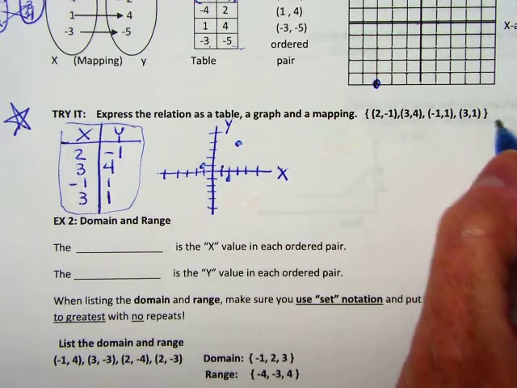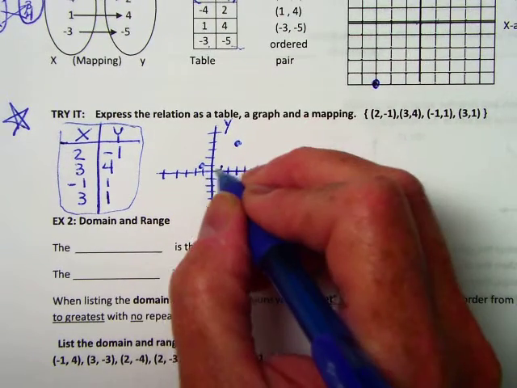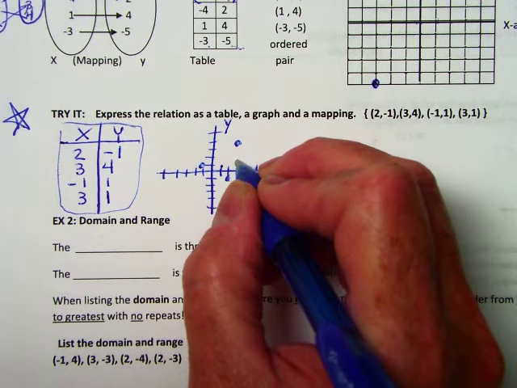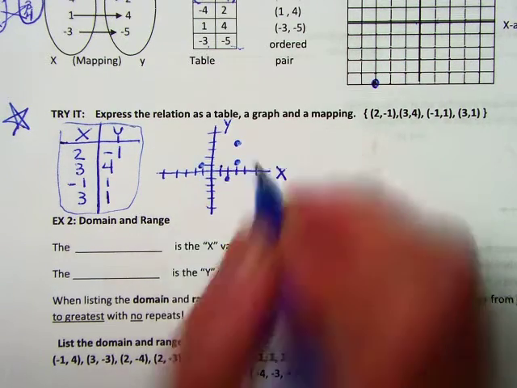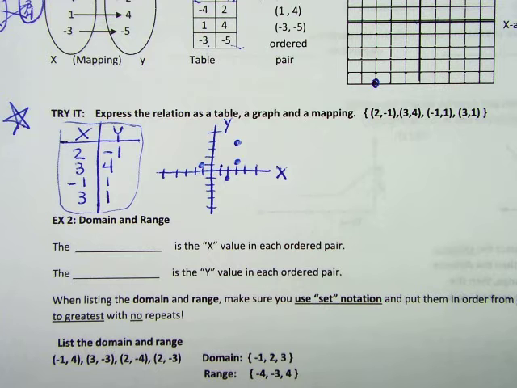And then +3, +1. So they're both positive again. So +3 and a +1. Your point should look something like mine. Did you do okay? Stephen, you good? Yeah. Okay. Does anyone have any questions?